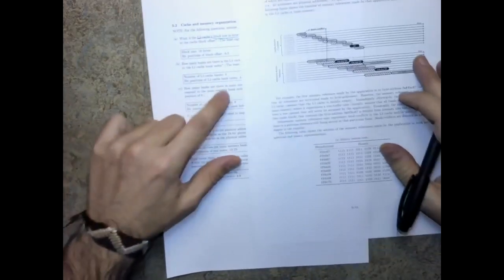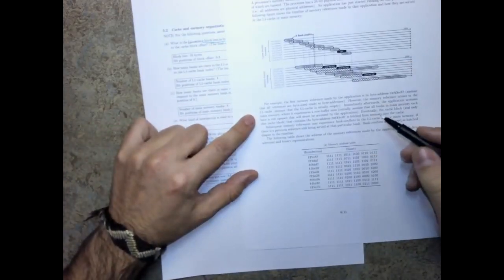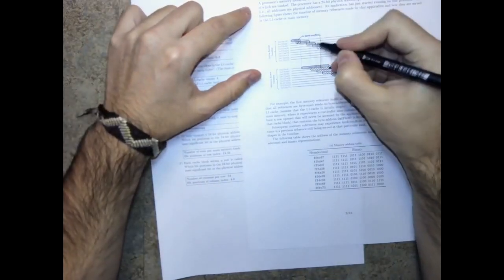So, having the same figure here, now we will focus on the bank conflicts, so in these areas here. Okay, let's see the memory address table.